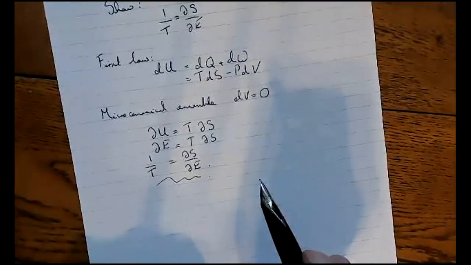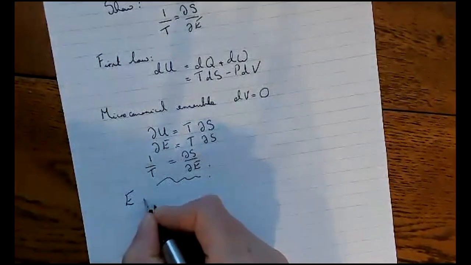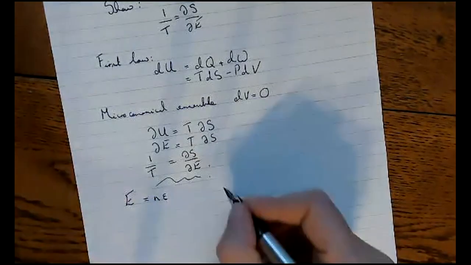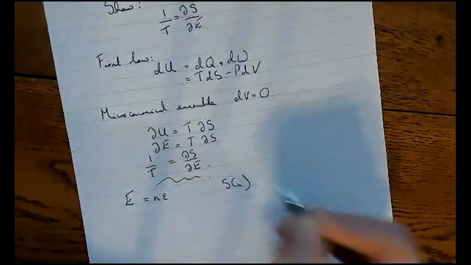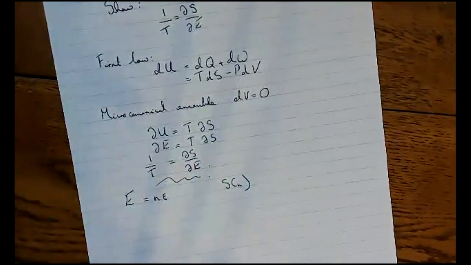Well, we know the energy of one of these Schottky defects. We need that E is little n epsilon. And we also know the entropy associated with a Schottky defect because we counted that. So we know this thing, S of n, which I'm not going to write the whole thing out all the time because it's a bit long. Okay, so what we need to do is use these quantities somehow to calculate this derivative. So let's take this thing here and see what we can do with it.